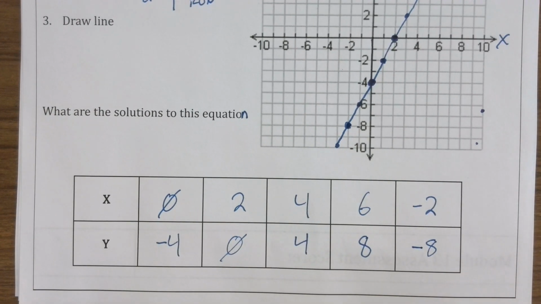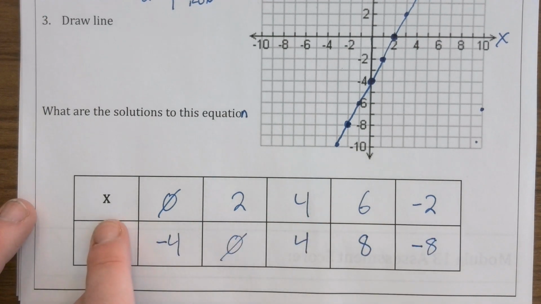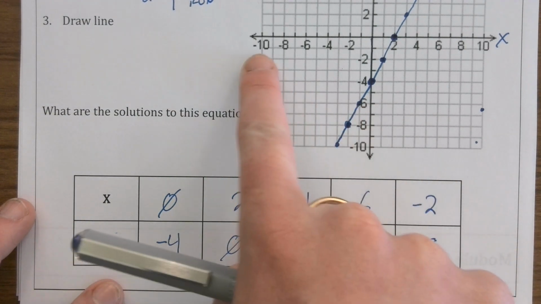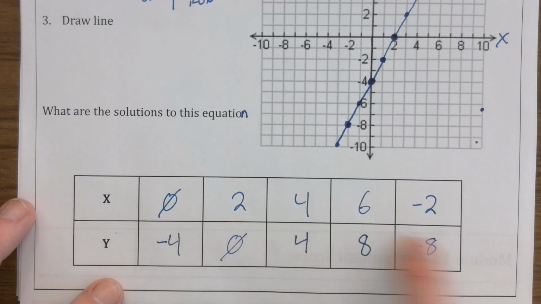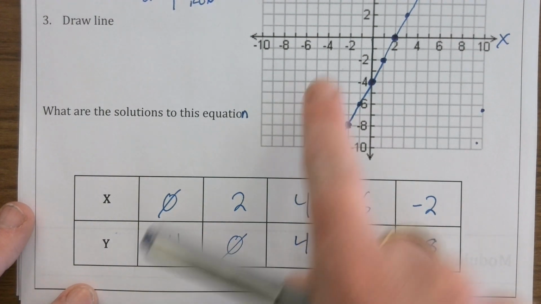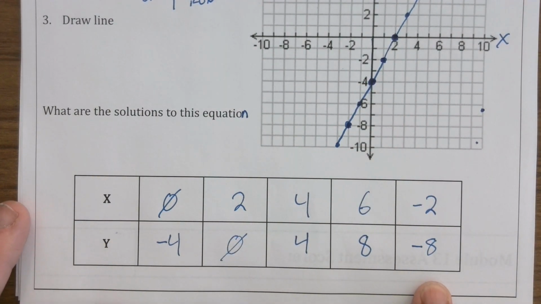Here's what that means. These are solutions for x. Our x solutions are 0, 2, 4, 6, negative 2. It's really any x value we could make there. We just listed a couple here. Our y solutions are negative 4, 0, 4, 8, negative 8. There's more y solutions here, but these are just the ones we're including in our table.